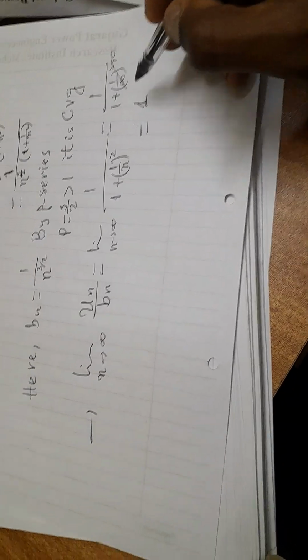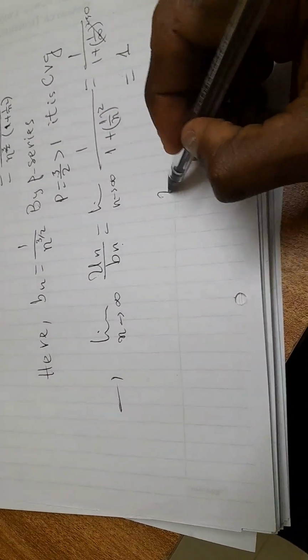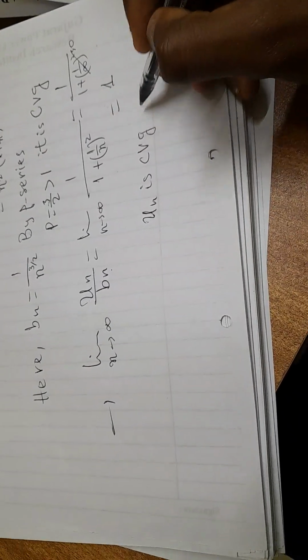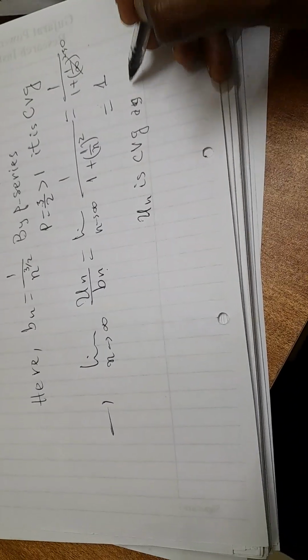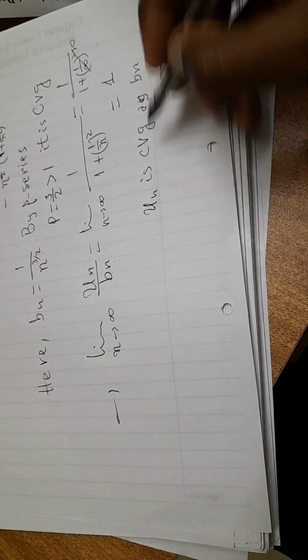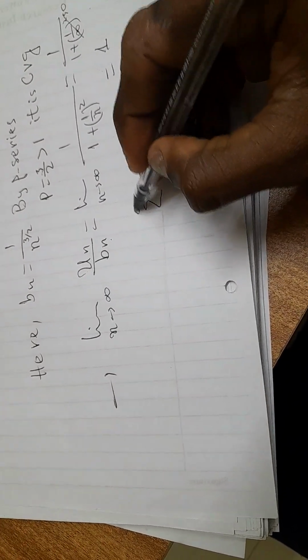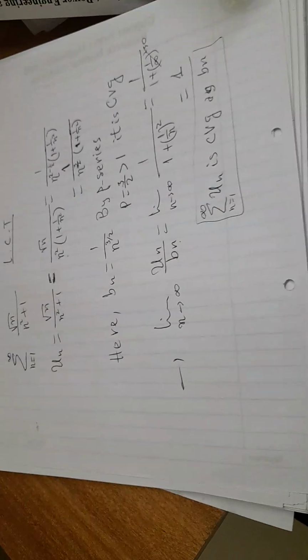So the limit of un upon bn is a finite, non-zero number, so we can say that un is convergent as bn is. It's okay, done. Let's go for another one.